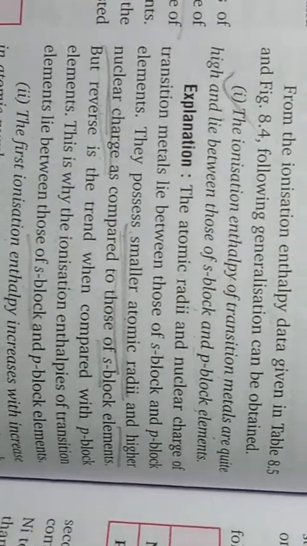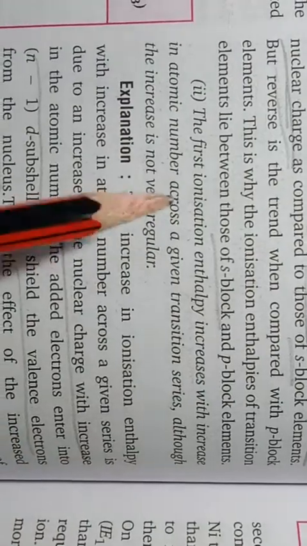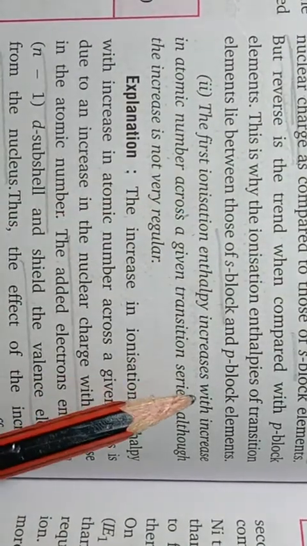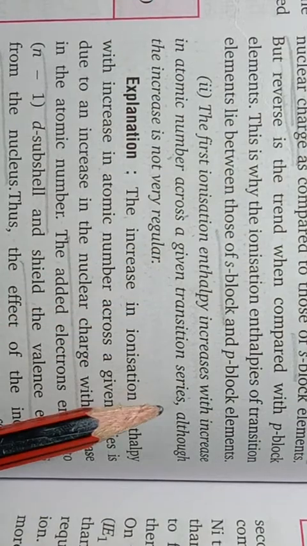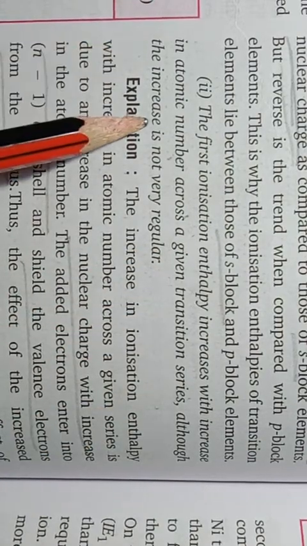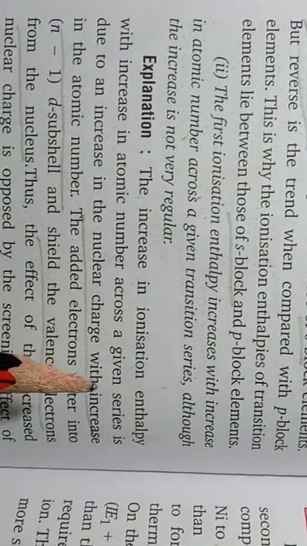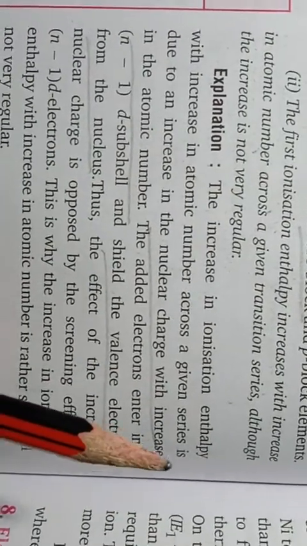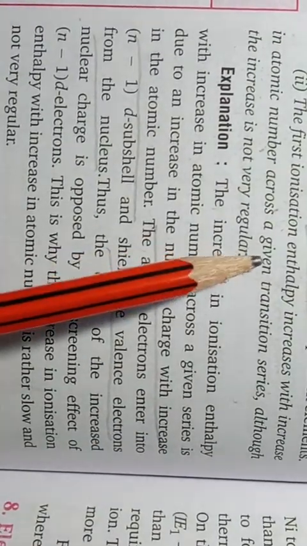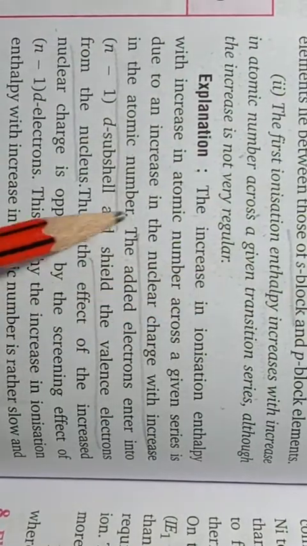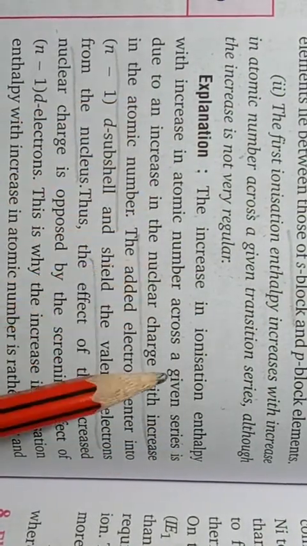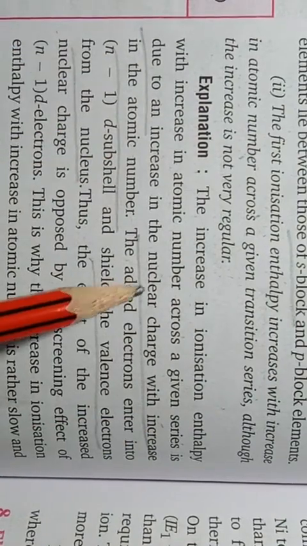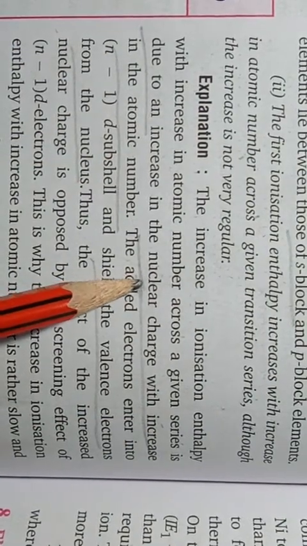Then the second point: the first ionization enthalpy increases with increase in atomic number across a given transition series, although the increase is not very regular. Students, the reason is that the increase in ionization enthalpy with increase in atomic number across a given series is due to the increase in nuclear charge.